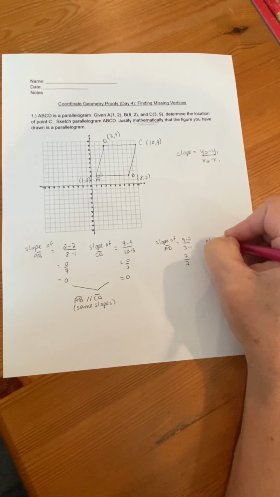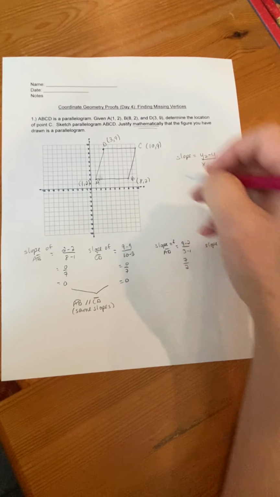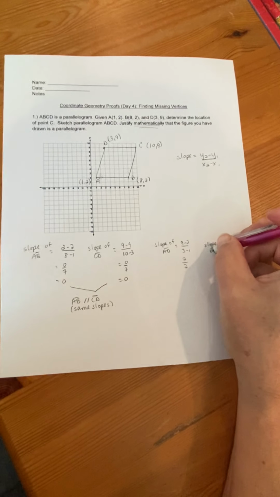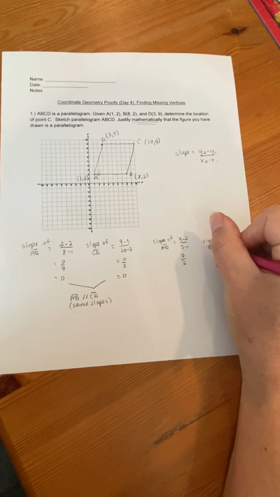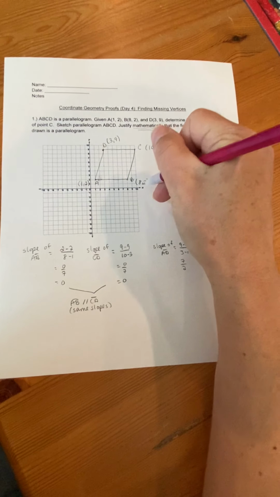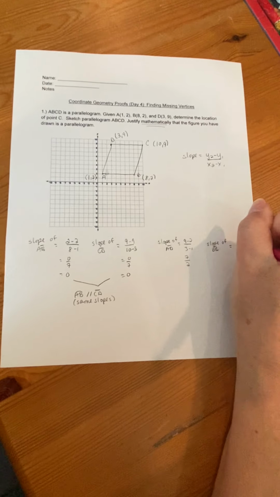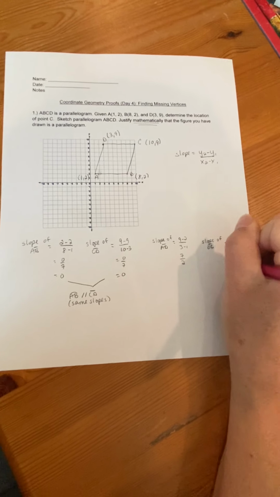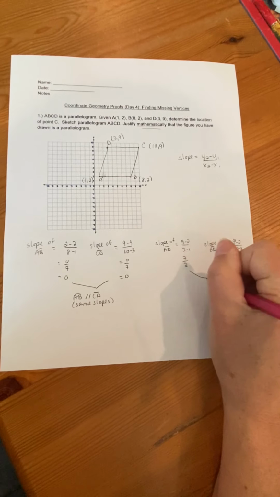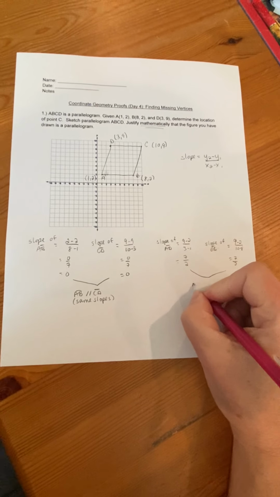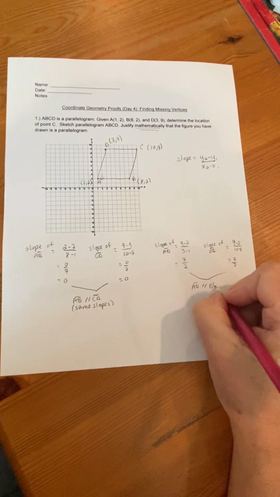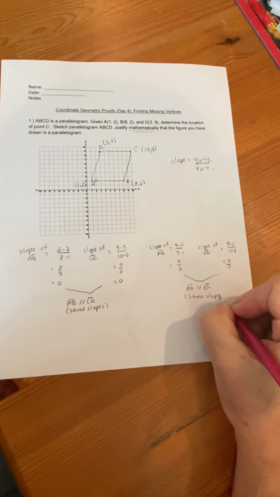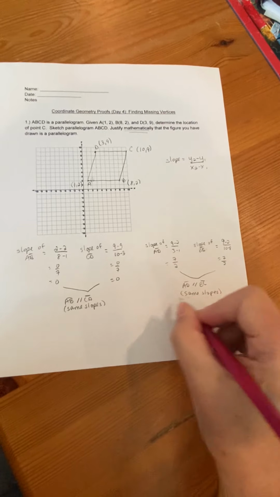And then you can compare that to the slope of side BC, which is across from it. Oops, let's put the wrong letter down there. Okay, and then that would be 9 minus 2 over 10 minus 8. And that is again 7 over 2. So I would come over here and I would say that AD is parallel to BC, because again, they have same slopes.